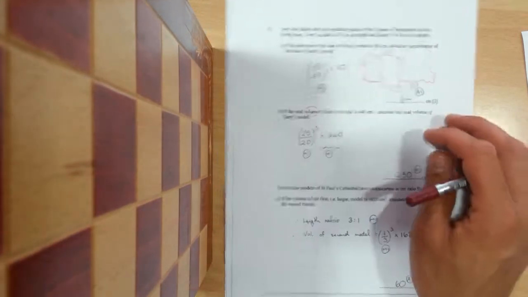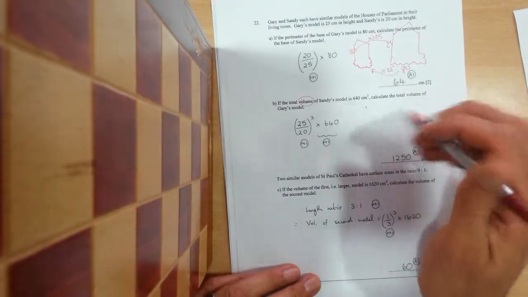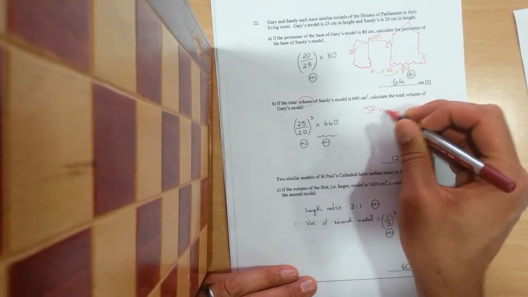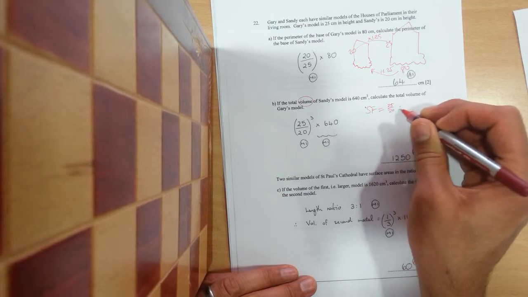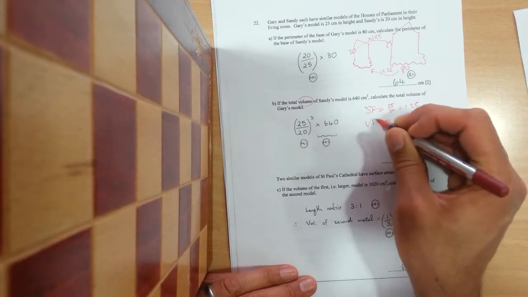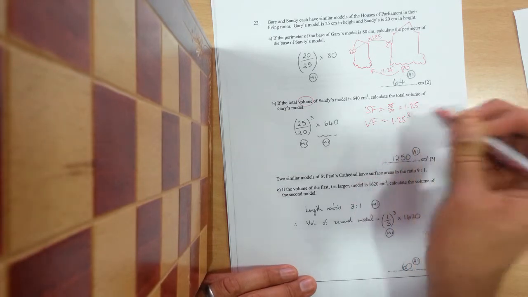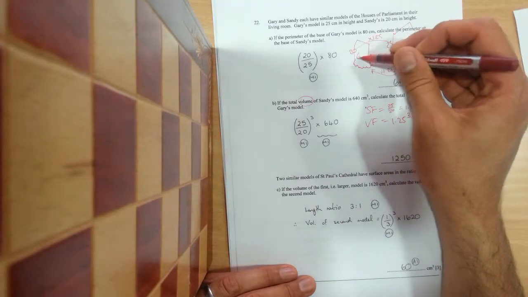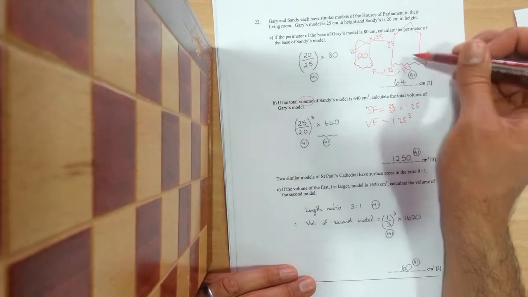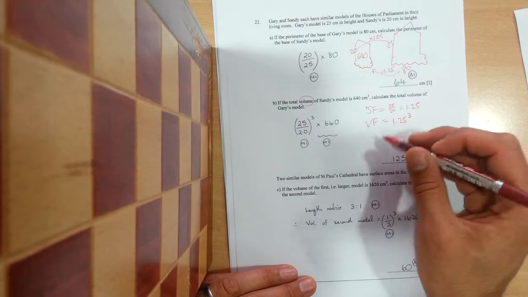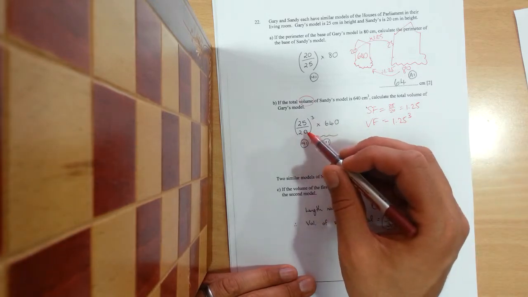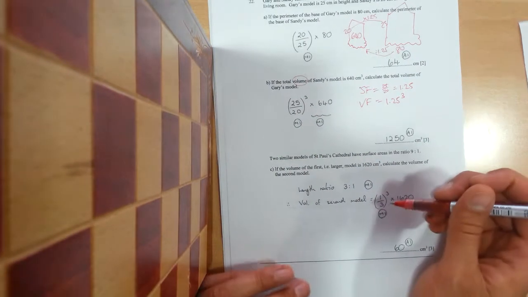Then it asks for the volume. And to work out relative volumes, it's all about the volume factor. So if the scale factor is 25 over 20, or 1.25, then the volume factor is that cubed. So you take 640 that the smaller one is, and you multiply it by the volume factor, not the scale factor, which is why you do 640 times 1.25 cubed, and that's why you end up with 1250.